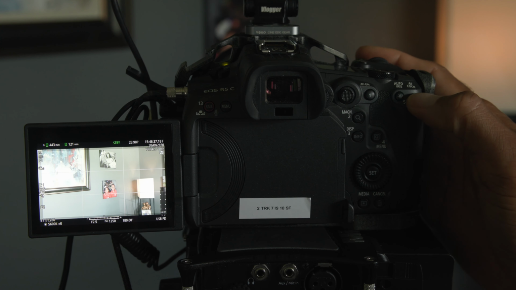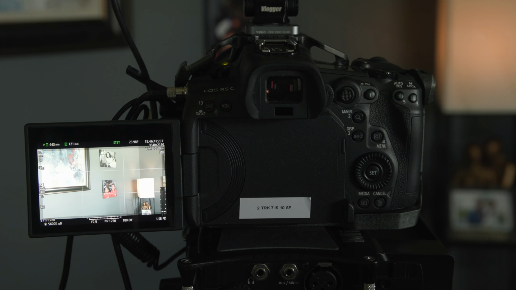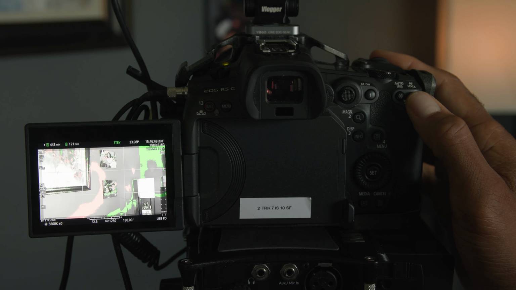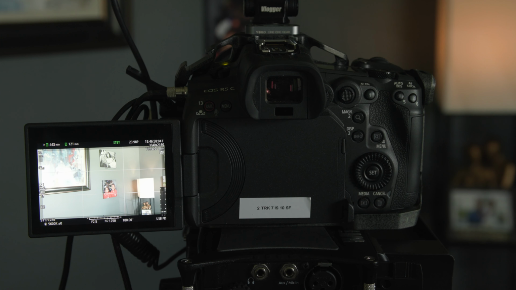Next we have number six, which is going to be false color. False color is by far the best exposure method. And to be able to quickly click on really quick, make sure there's no red, not a lot of purple, make sure it's exposed how you want is just amazing. Make sure your skin tones are right. You can just click that on really quick and then click it off. By far the best exposure tool you're ever going to use.